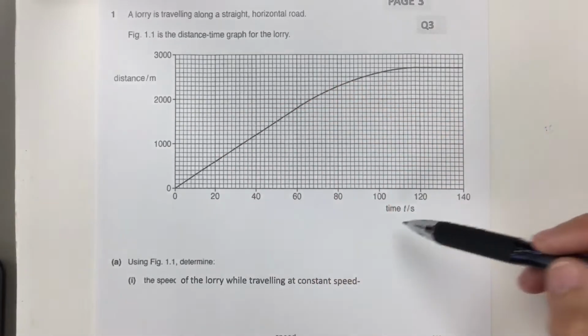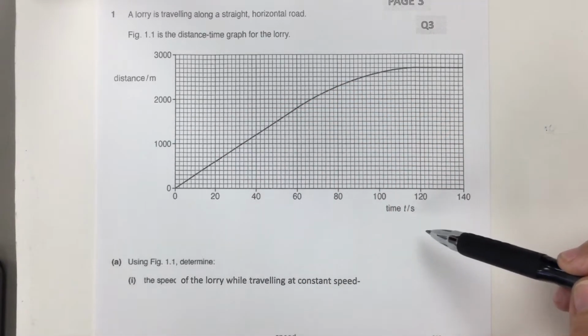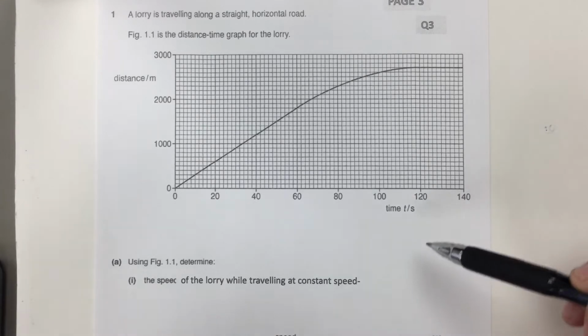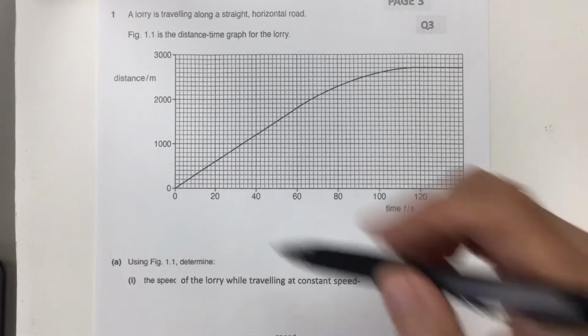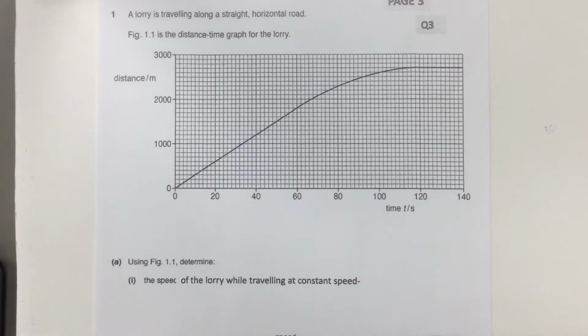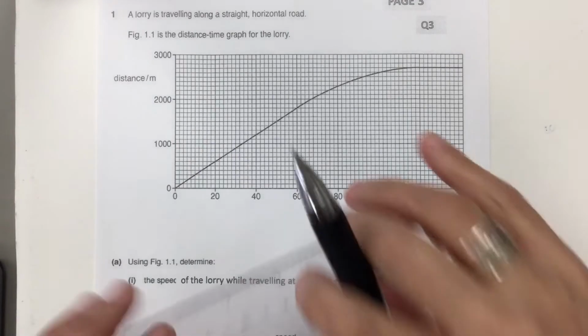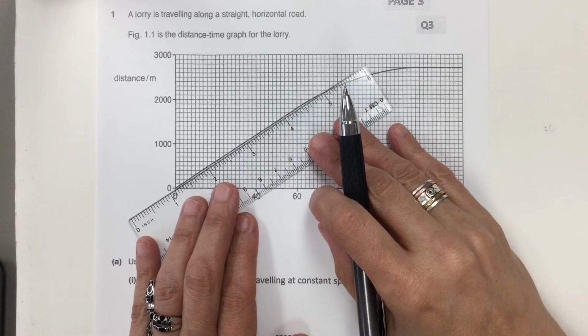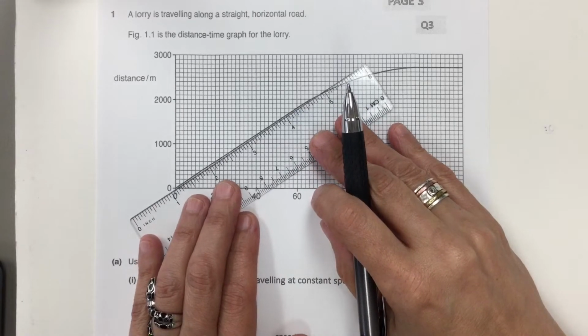The distance time graph that indicates a constant speed is a straight line with a slope. So in this case, we need to identify when the graph is not a straight line, when it starts to change direction.